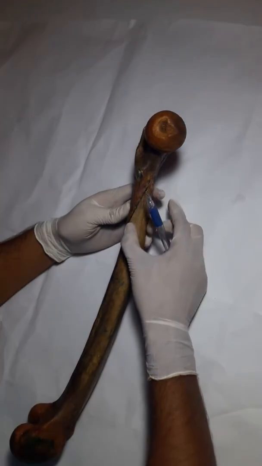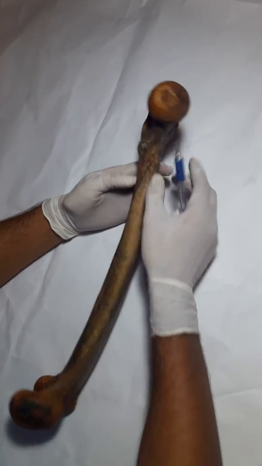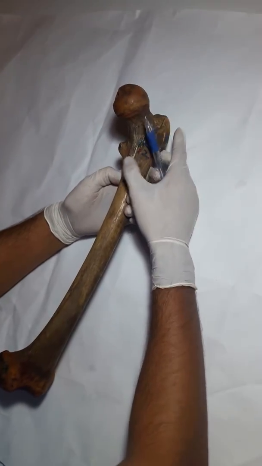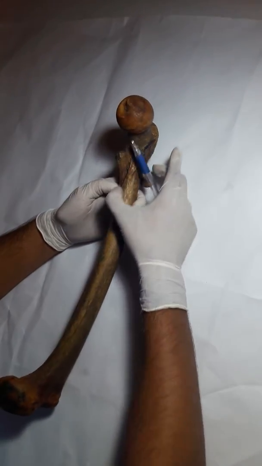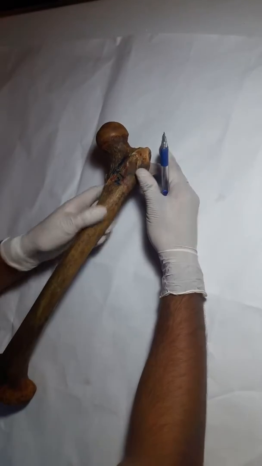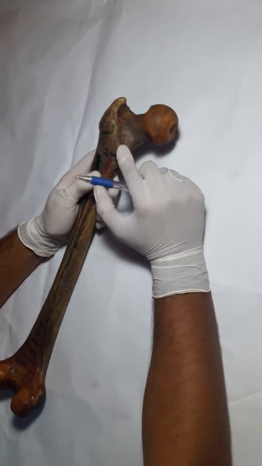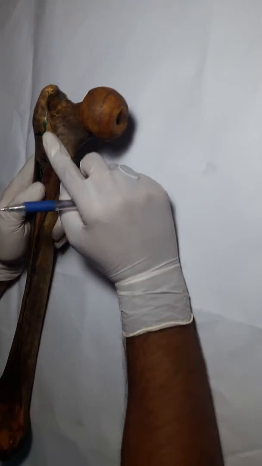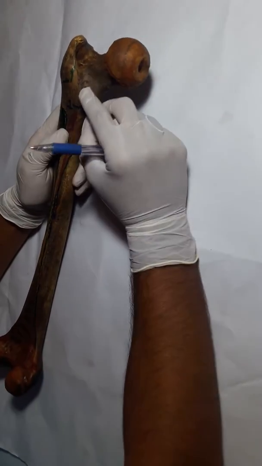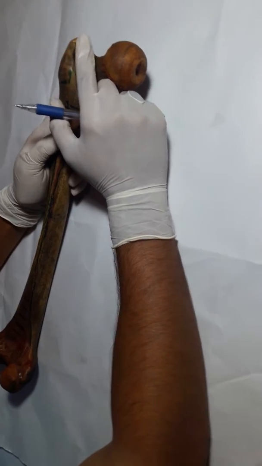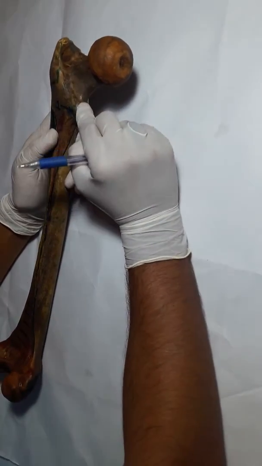This part continuing between the linea aspera and the intertrochanteric line is called the spiral line. Posteriorly, this is called the intertrochanteric crest, which is present between the greater trochanter and the lesser trochanter.